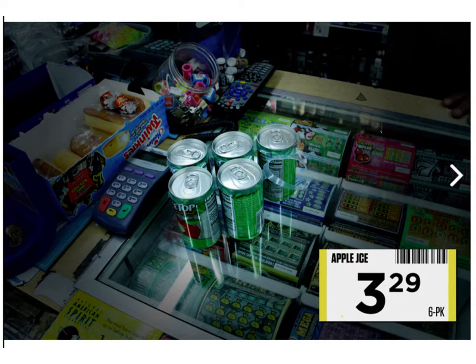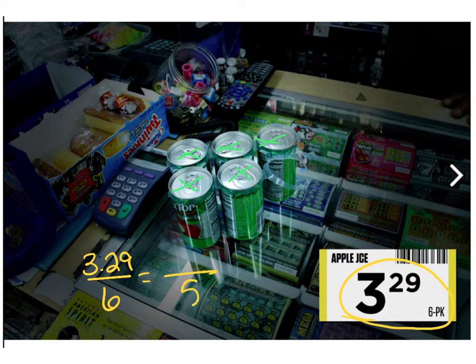Apple juice is $3.29 for a 6-pack. So we're going to start our proportion. It's $3.29 for a 6-pack. However, on our picture, we have 1, 2, 3, 4, 5 cans, and that's it, not 6. So we set up our proportion, and we need to figure out how much each can is worth. So I would do 6 times something, but in order to do that, I'm going to do $3.29 divided by 6. You plug that into your calculator, and we're going to round to the nearest cent.